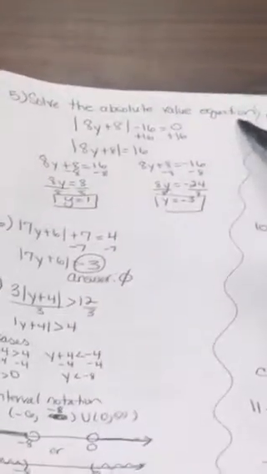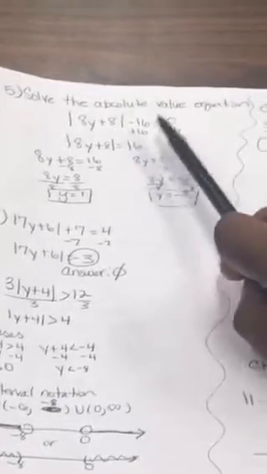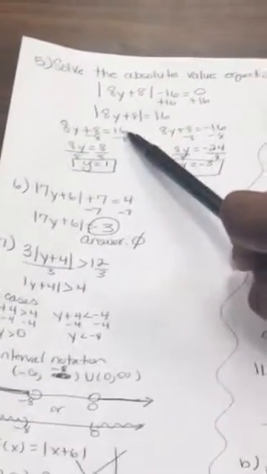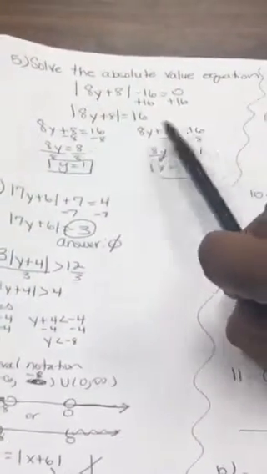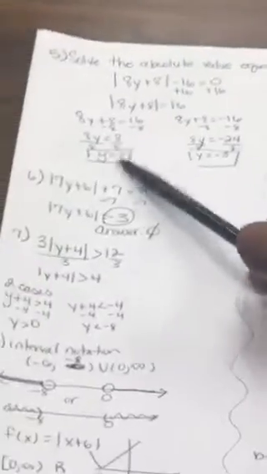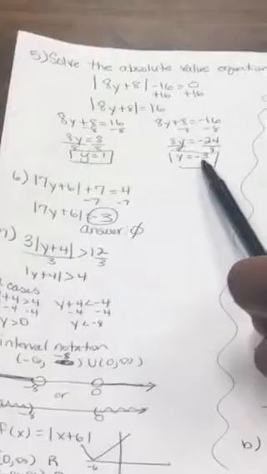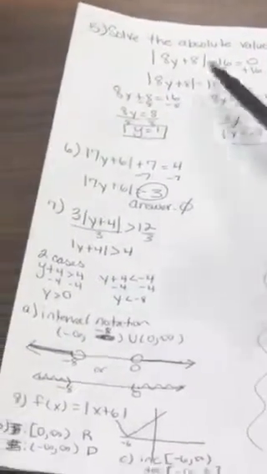Number 5 asks you to solve the following absolute value equation. Remember, you want it to be absolute value equal a number. So I added 16 to both sides, and I got absolute value of 8y plus 4 equals 16. So then you're going to have 2 cases. First one, the inside is positive 16. And the second case, the inside is negative 16. So then you solve both of them, and you get y is 1 and y is negative 3. Don't forget to go back in and check to make sure this works into your original equation.